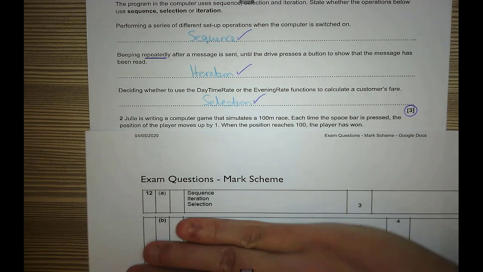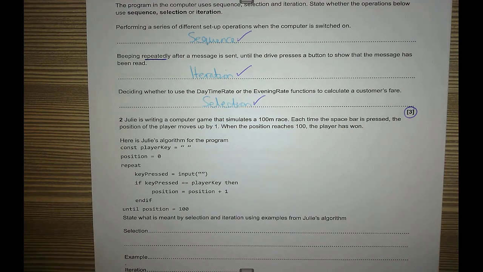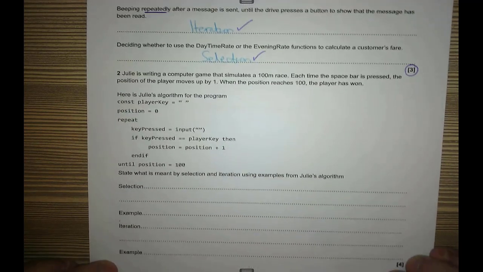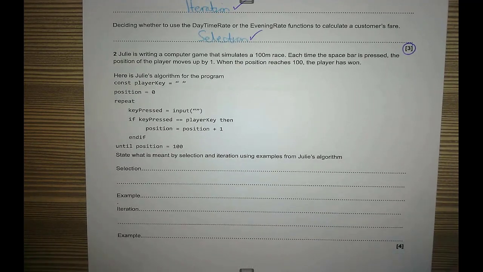Okay, right, let's go on to the next question then. So we've got here, Julie is writing a computer game that simulates a 100-meter race. Each time the spacebar is pressed, the position of the player moves up by 1. When the position reaches 100, the player has won. Here is Julie's algorithm. Okay, so we've got an algorithm that's about 8 lines of code here, and it says, state what is meant by selection and iteration using examples from Julie's algorithm.